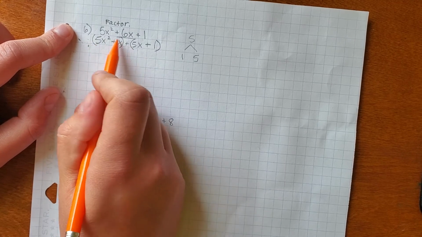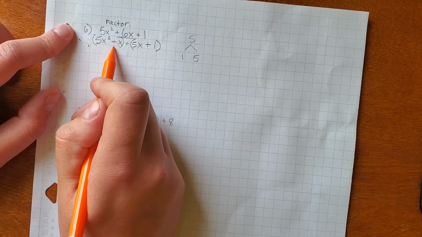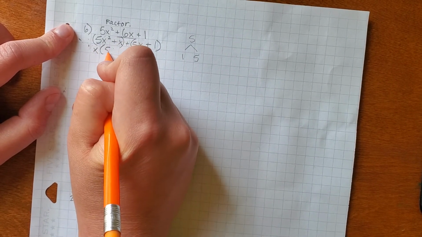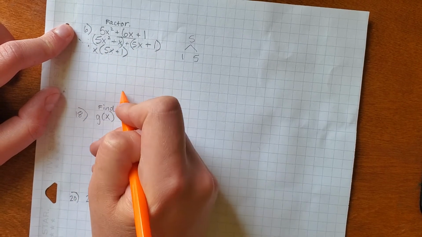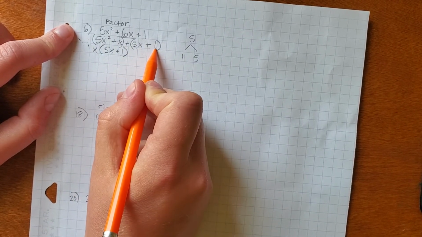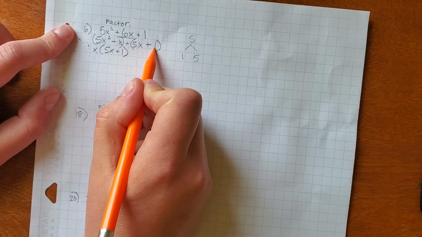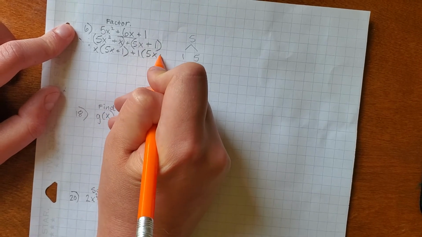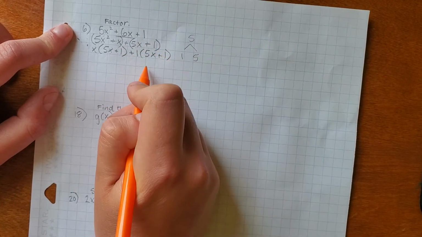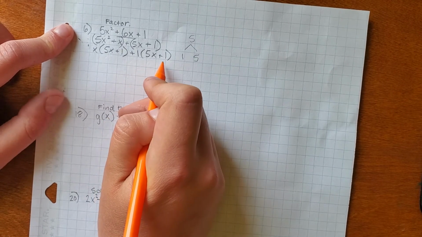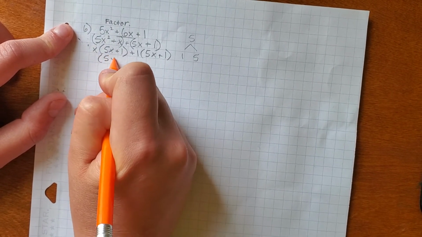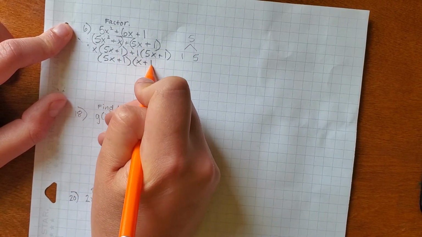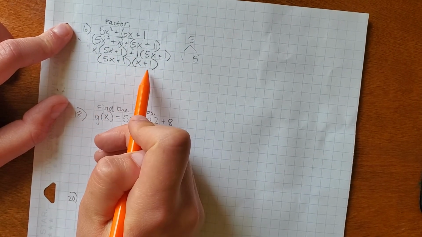So we go to our first parenthesis and we say, what can I pull out of both of these terms? I'm going to pull out an x, and we're left with 5x plus 1. Here, what can I pull out of these terms? There's not a common factor between these, so I'm just going to pull out a 1. And if you distribute the 1, you'll just get the exact same thing. Now you pull out the parentheses, 5x plus 1, and you're left with x plus 1. And this will be your answer in factored form.